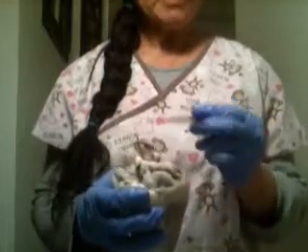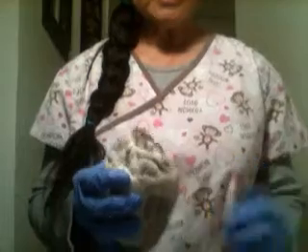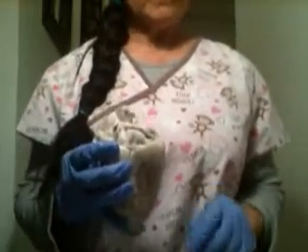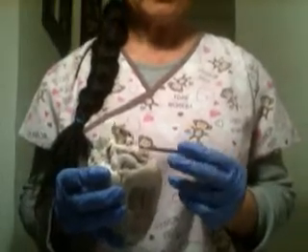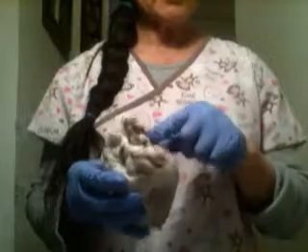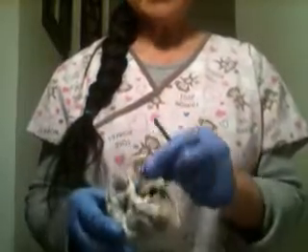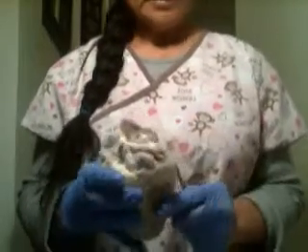Now, the aortic arch is on the top. It delivers the oxygenated blood to the entire body, but it has 3 major blood vessels, which are the brachiocephalic artery, left common carotid, and left subclavian vessels.